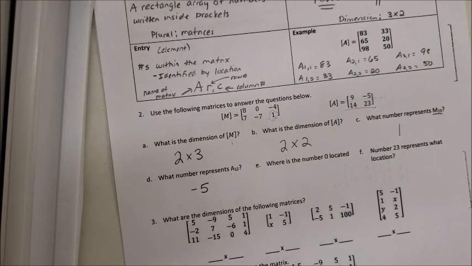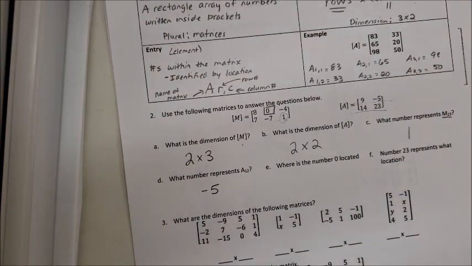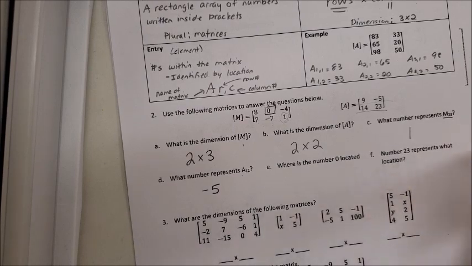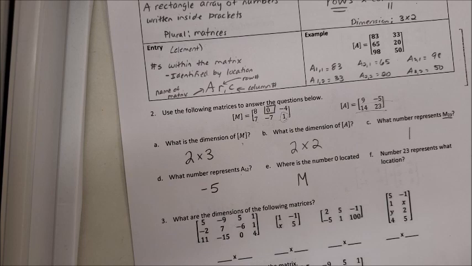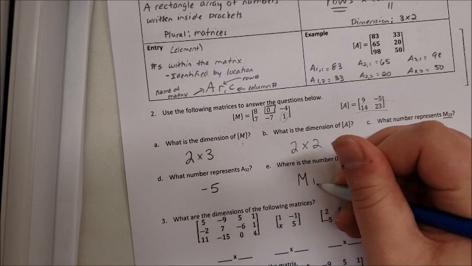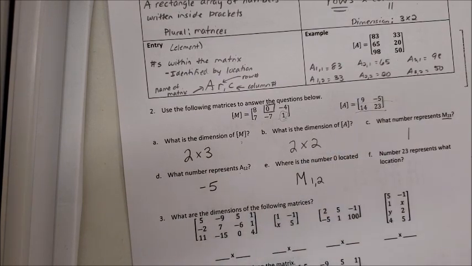So that's one direction I may ask you to do this. The other direction is I give you numbers and you need to tell me where they're located. Letter E is asking for 0, which I see right there. So right away, I know that I'm going to find that in matrix M. That's how I need to start this entry. Then I need to come up with the row and the column. I see that 0 is showing up in the first row of matrix M and the second column. So we would say 0 is at the location M12.